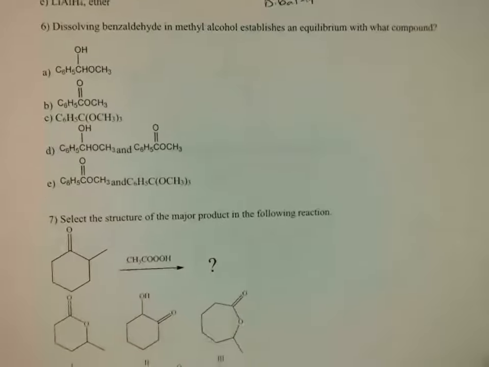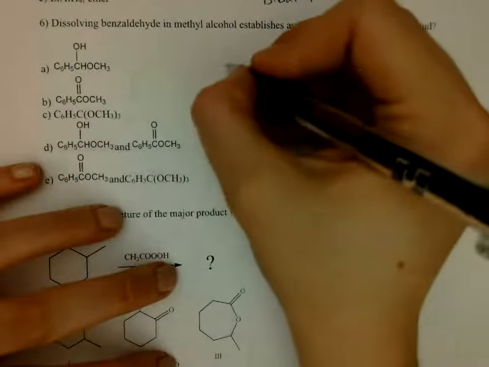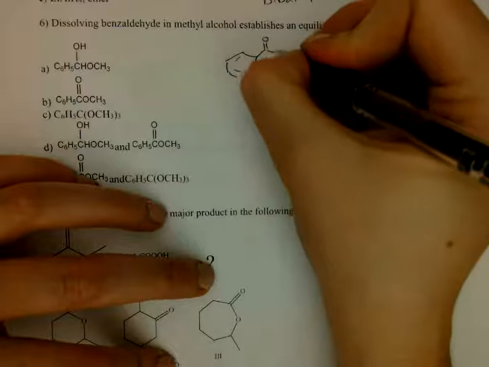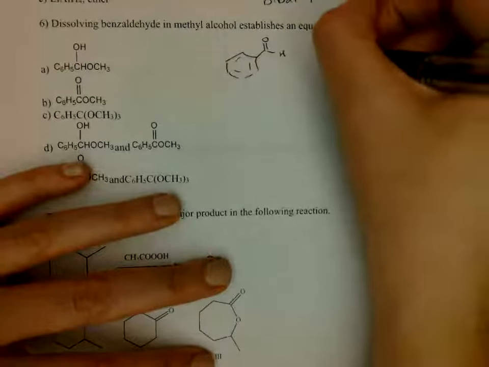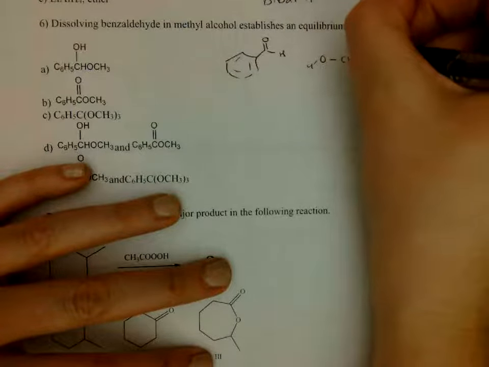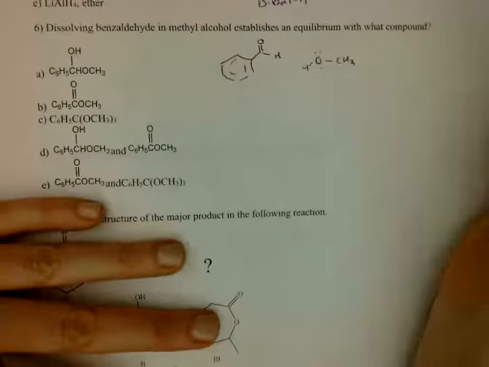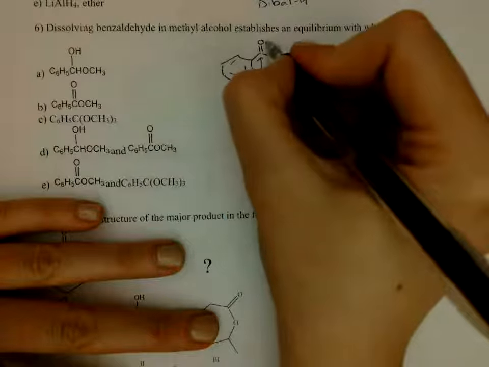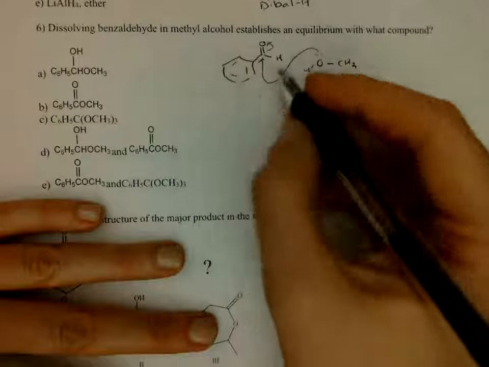Okay. Question 6. Dissolving benzaldehyde in methyl alcohol establishes an equilibrium with what compound? This is basically just a reaction question. So this is benzaldehyde. You should have learned this in chapter 14 with methyl alcohol. And we've learned this, I think we talked about it already in chapter 12, but anytime you have a nucleophile with a carbonyl carbon and it's not an acid base, it's going to attack at the carbonyl carbon and kick this up.